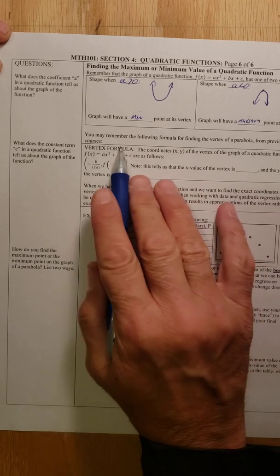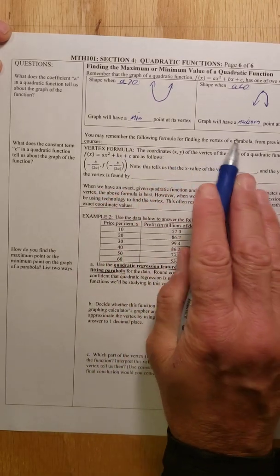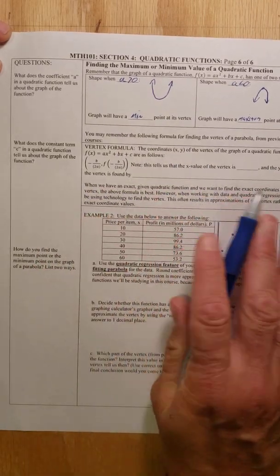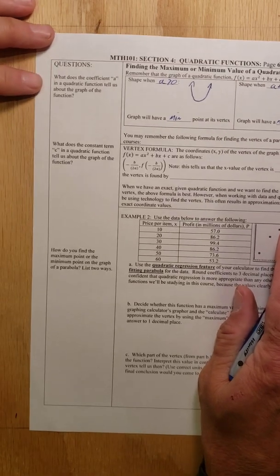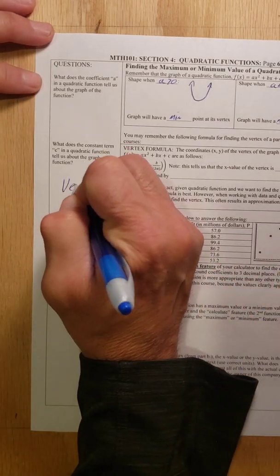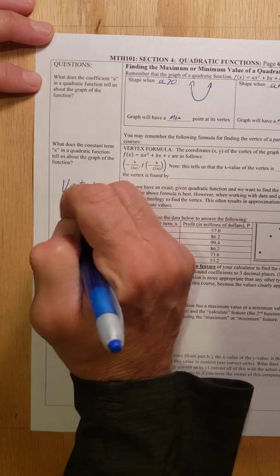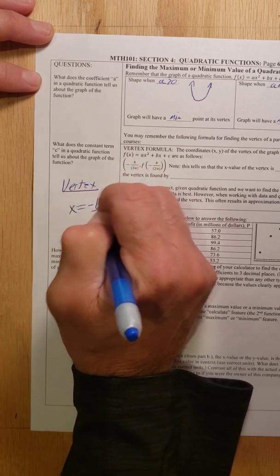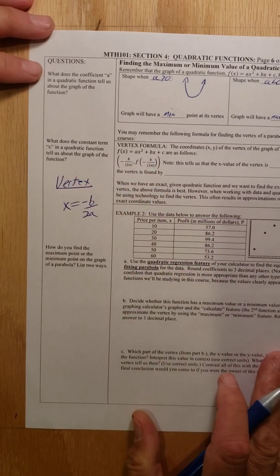All right, you may remember finding a formula for a vertex from a previous math class. Okay? We're not going to go into it. To find the vertex, the x coordinate is always negative b over 2a.